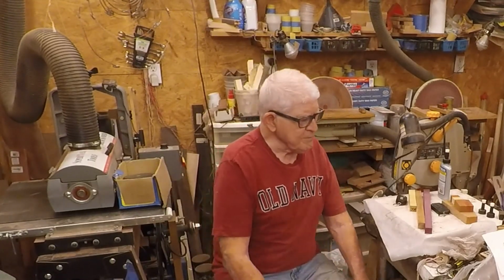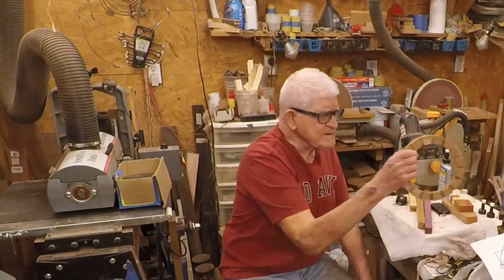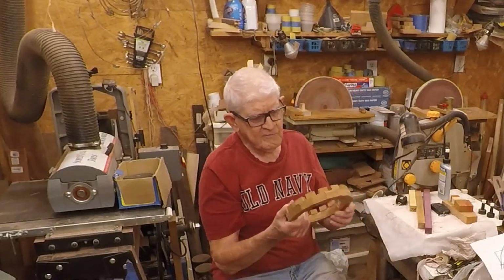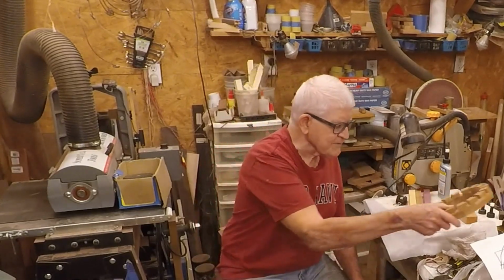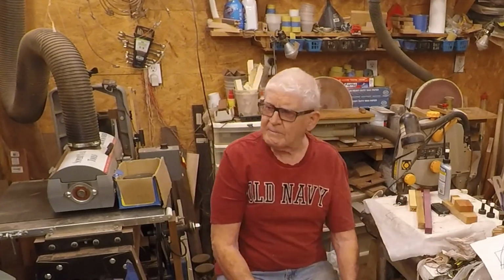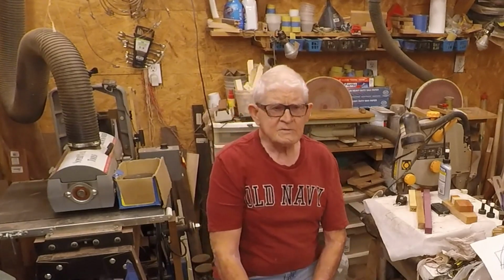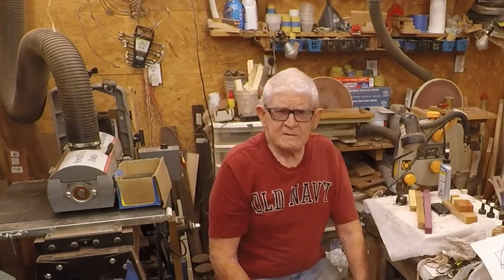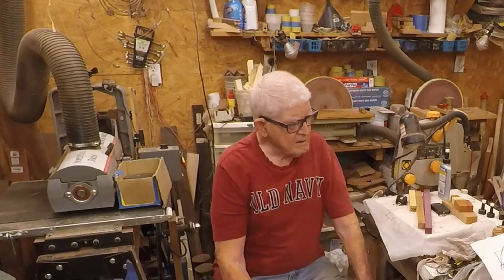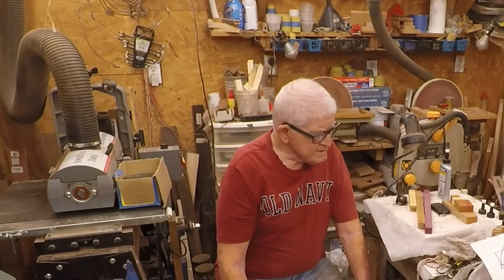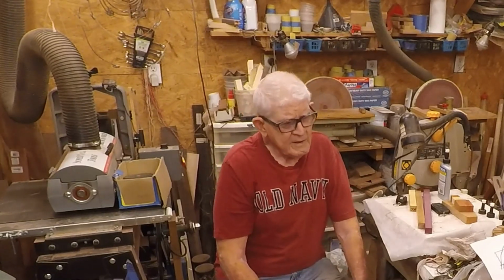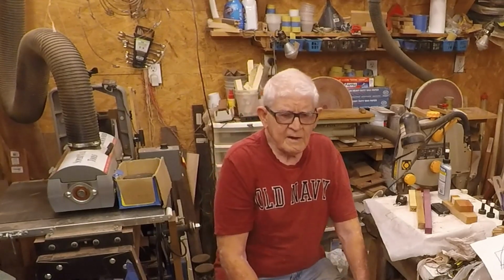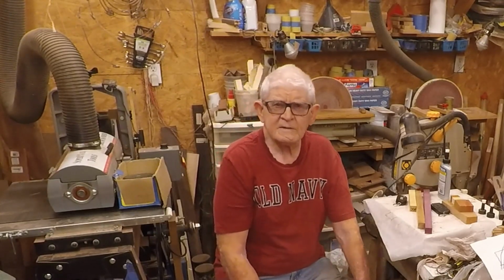And also, open segments. You don't ever, ever, ever, ever put an open segment on the buffer. Of course not. It's going to grab it and throw it across the shop. So yeah, sanding is really very, very easy if you do it correctly. Very easy, very quick. I know I get a lot of gruff about that, but it's a fact.